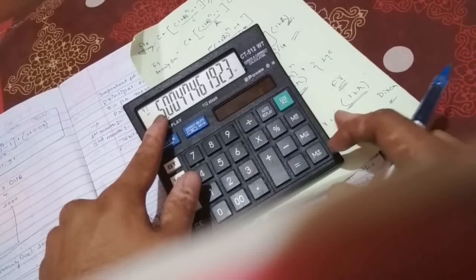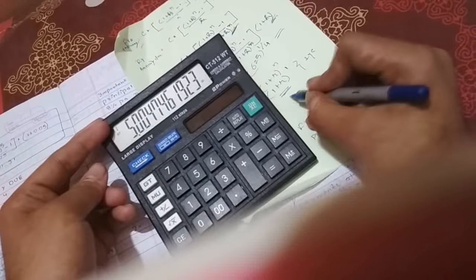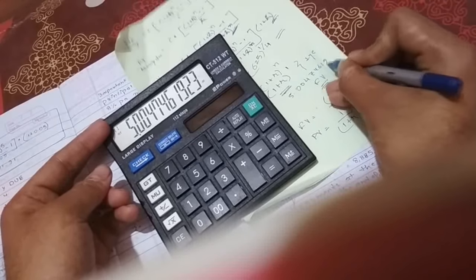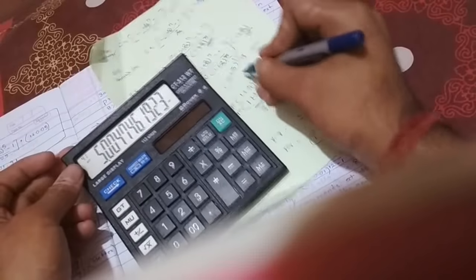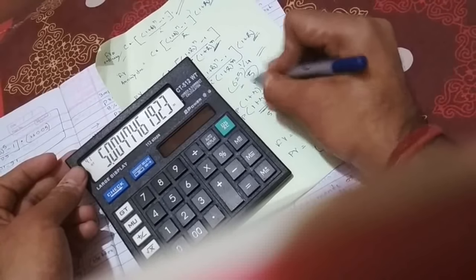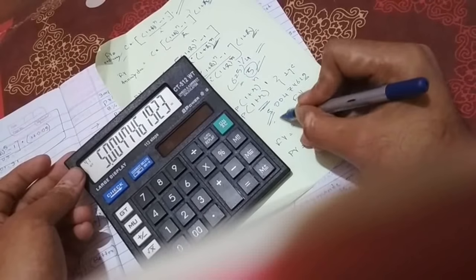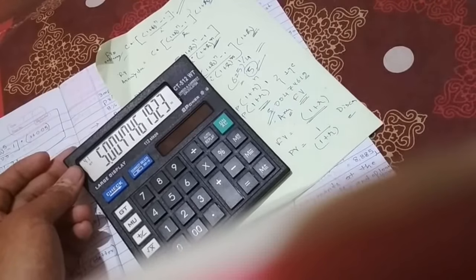So you will get 5.00474619, and if you do it manually, you will get 5. So out and out, this is a good method to find the power of any number. You can easily find it.